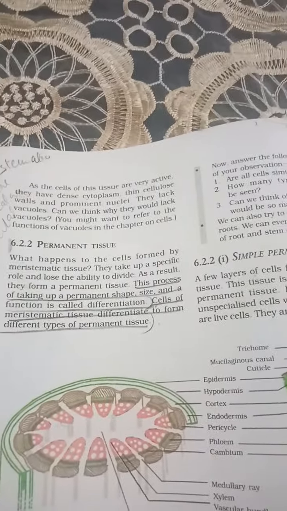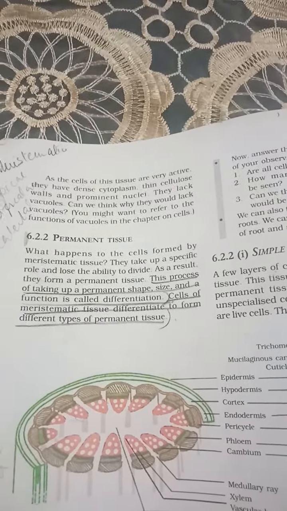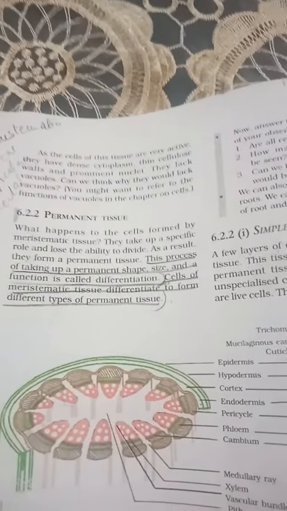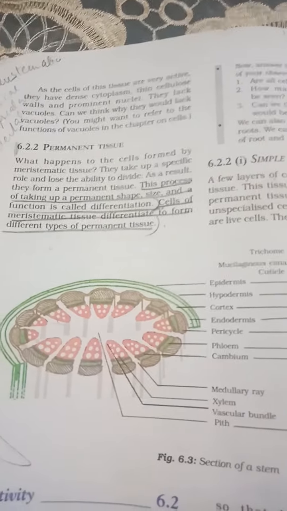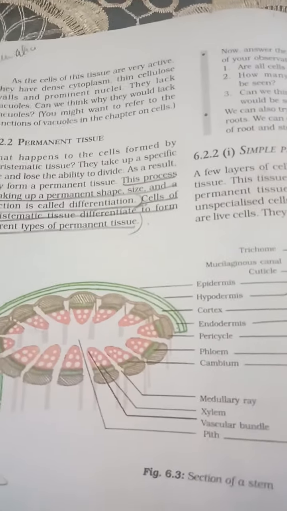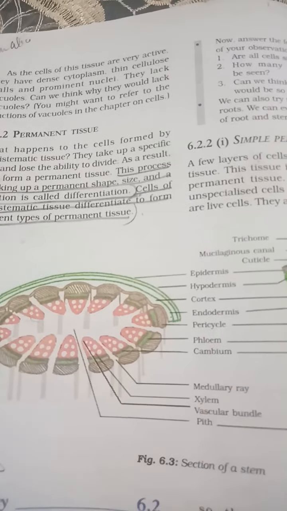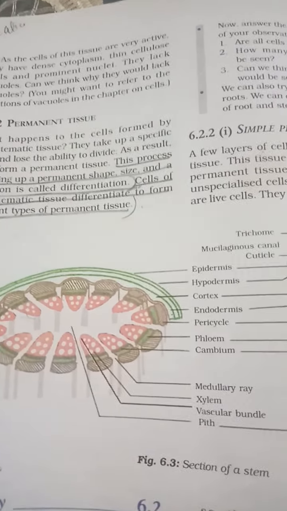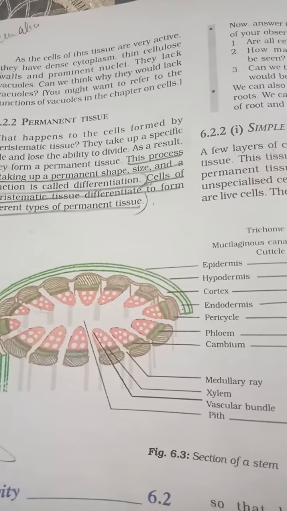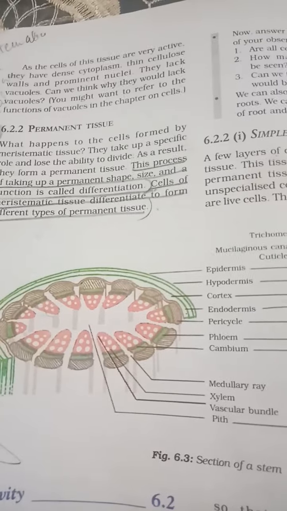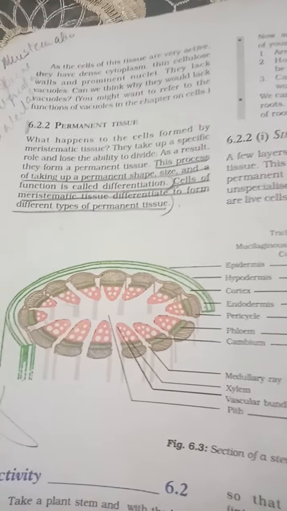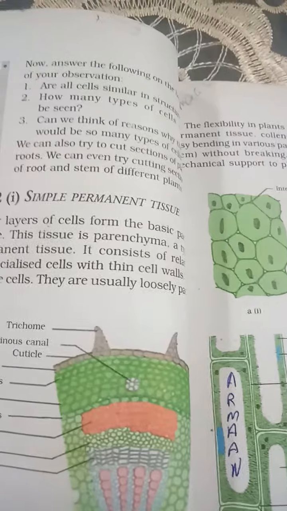Now see children, when the meristematic tissues lose their capability of dividing, I repeat, when the meristematic tissues lose the capability of dividing, they become permanent tissues. Permanent tissues are again of two types, simple permanent tissues and complex permanent tissues. So we shall be discussing simple permanent tissues. There are three types of simple permanent tissues.